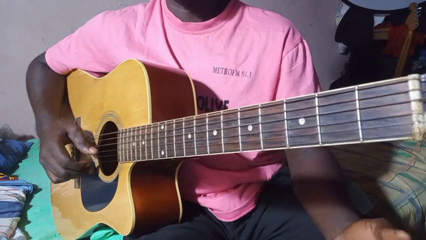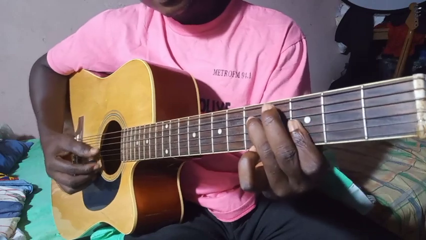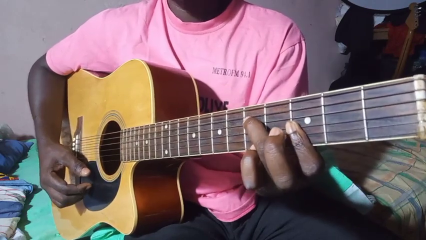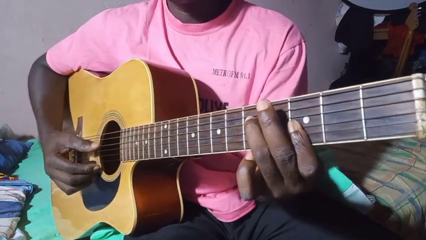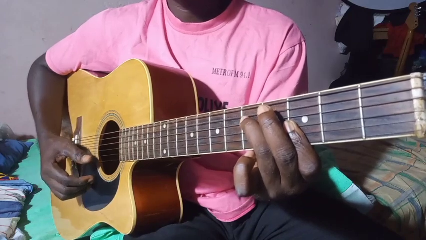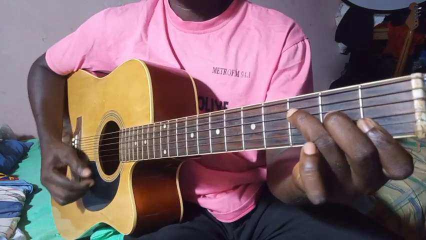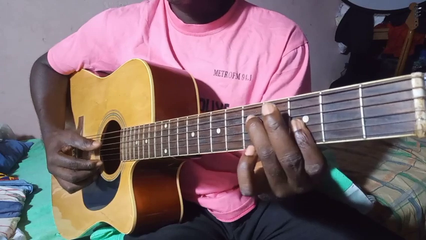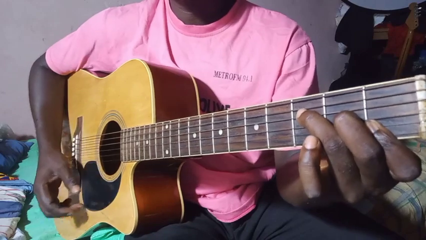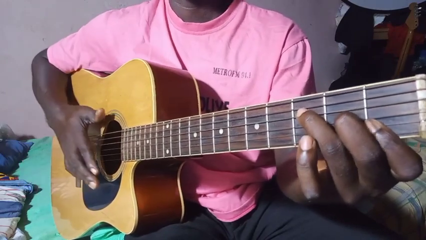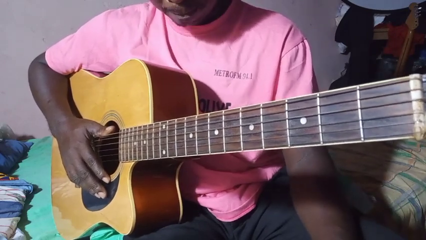The chord progression goes like this. Find the song and then you listen. I'm just giving you a clue as to how it was played.